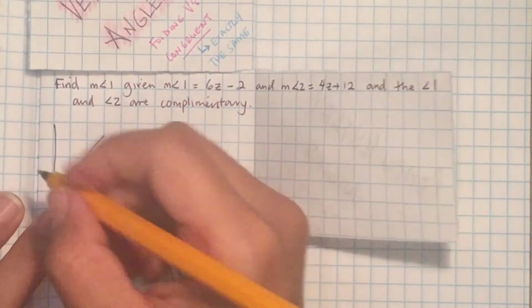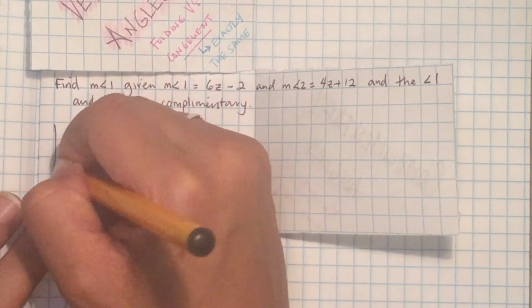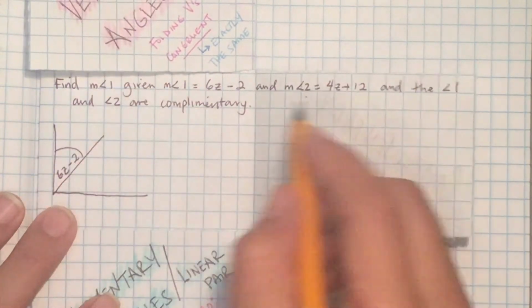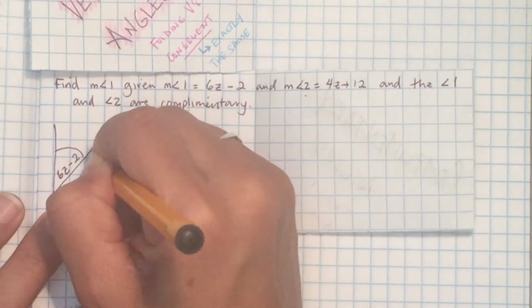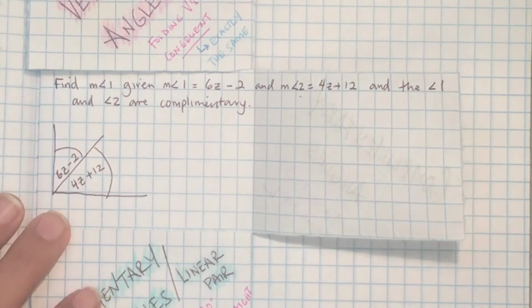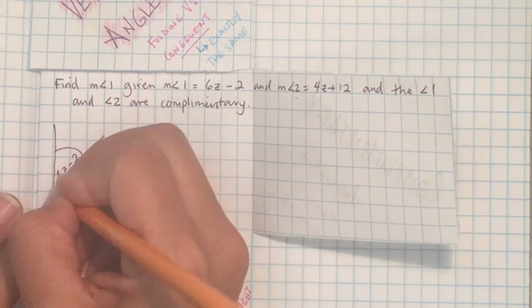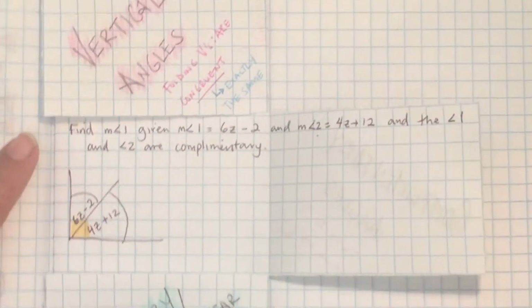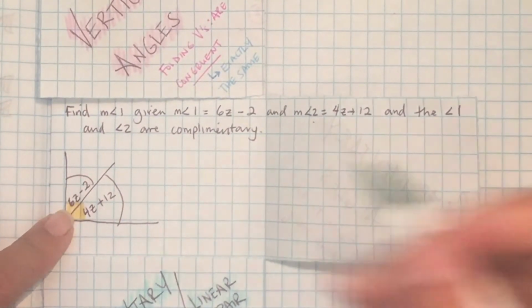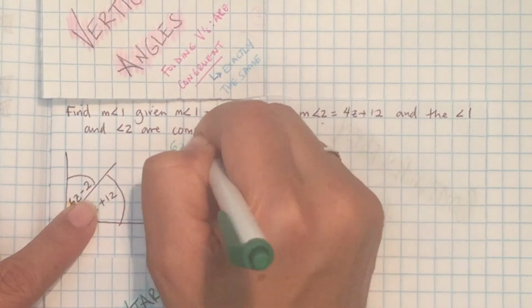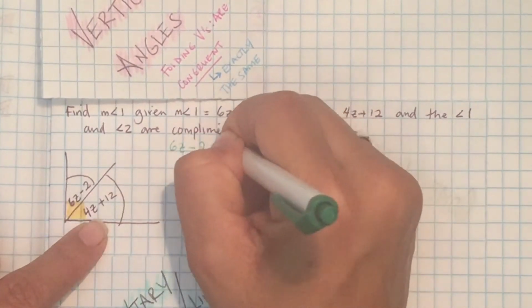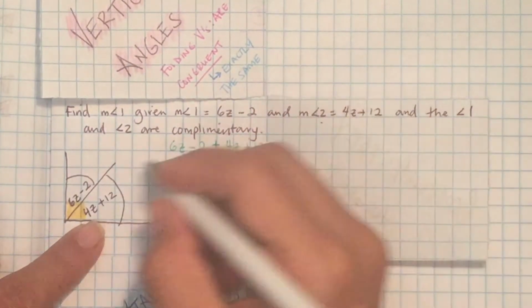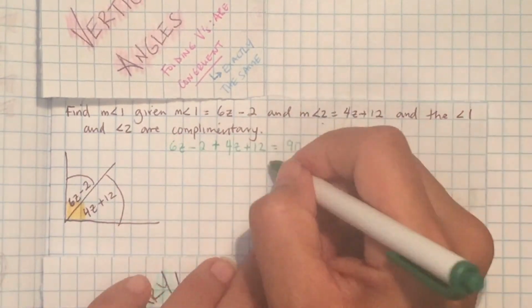So we have two angles that are complementary, which means they add up to 90 degrees. One of those angles is 6z minus 2. The other one is 4z plus 12. And they add to 90 degrees, meaning they make an L with that little box in the corner. All right, what's the setup? Well, those two angles have to add up to 90 degrees. So we're saying 6z minus 2 plus the second angle, 4z plus 12, has to equal 90 degrees.